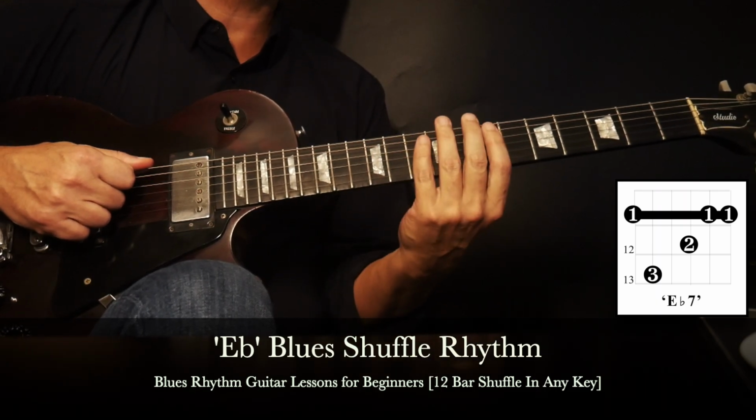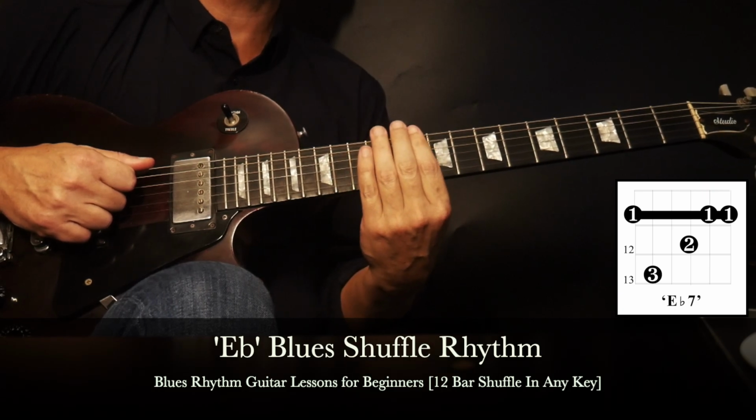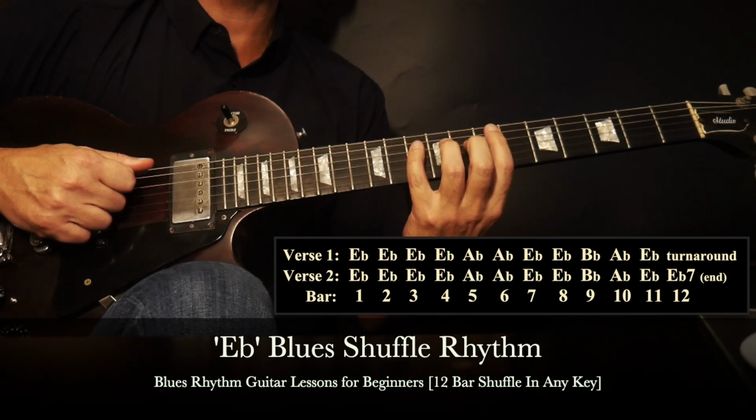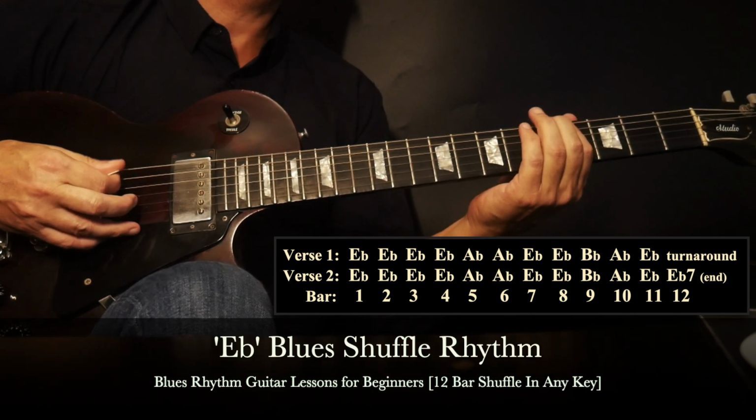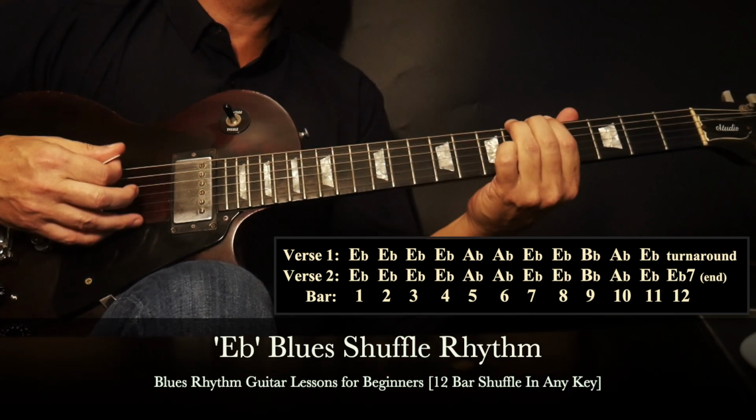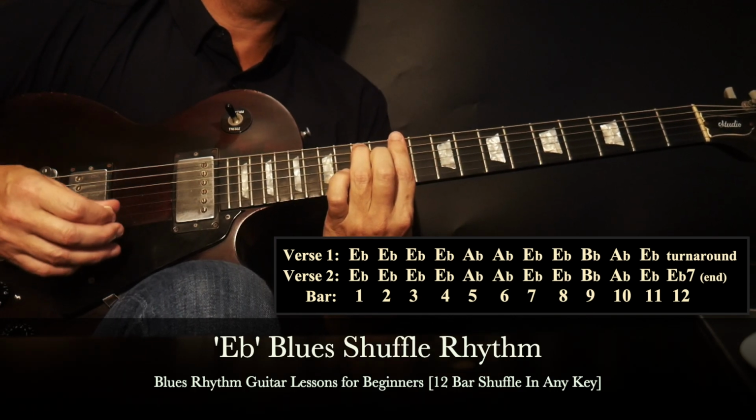And with that, what we'll do in the next clip, we'll do, again, 2 verses, this time in the key of E flat. We'll put it all together. Remember, verse 1 ends with the turnaround, and verse 2 ends with the ending.